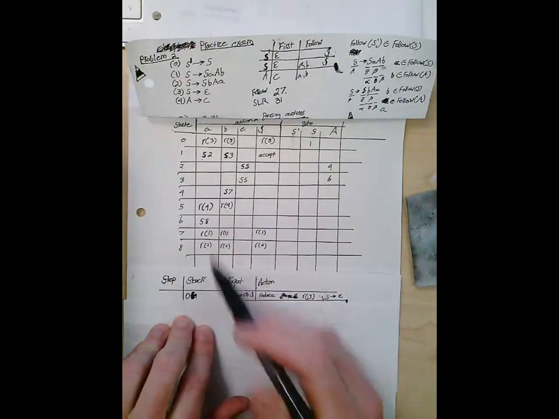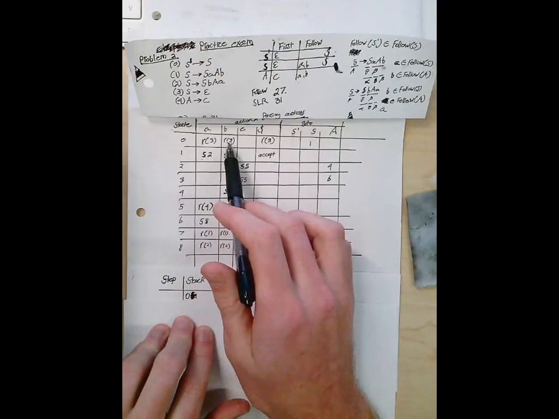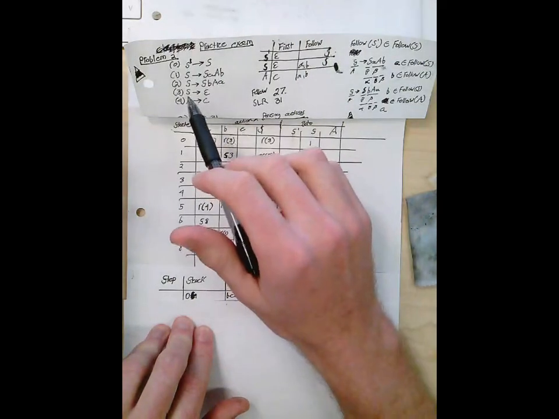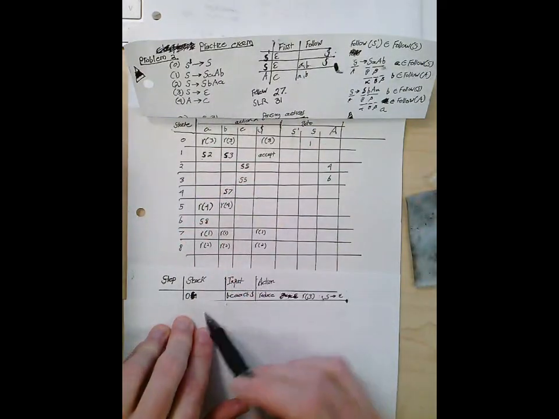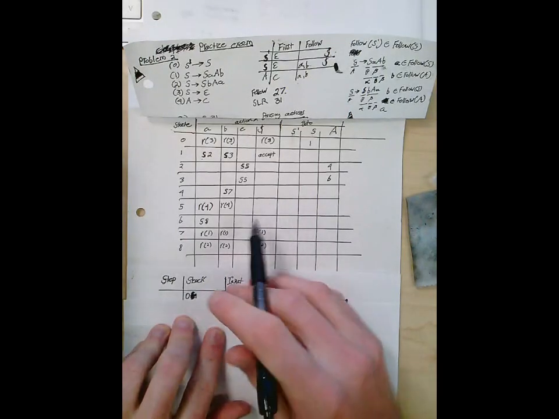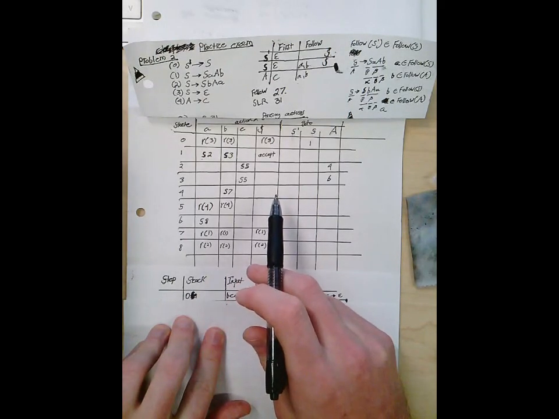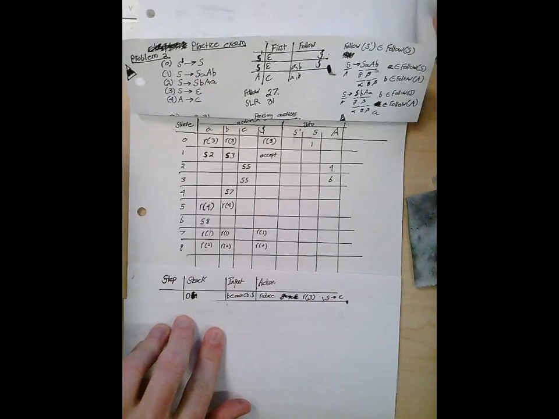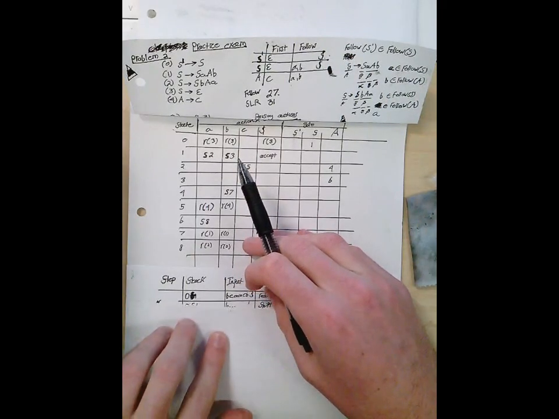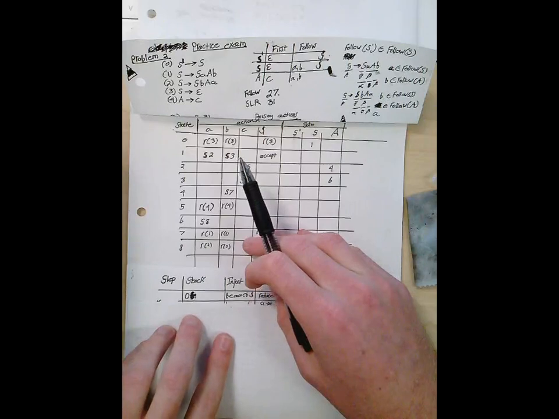So 0b is a reduction, R3. And what R3 is, S goes to empty string. So here our S is going to go to empty string.